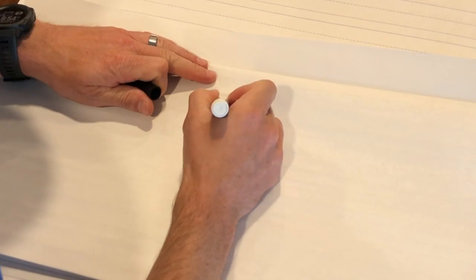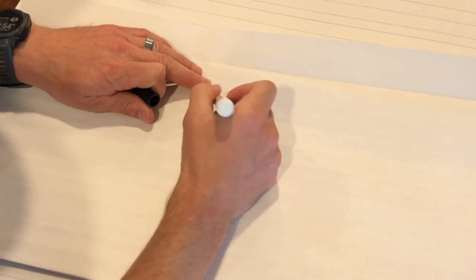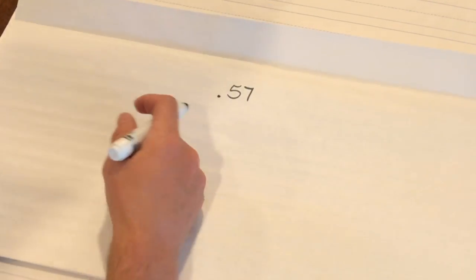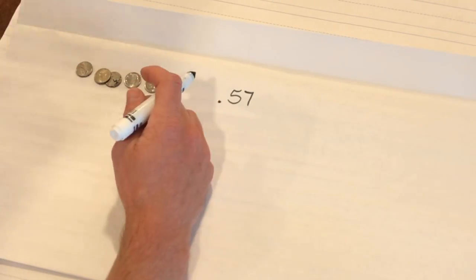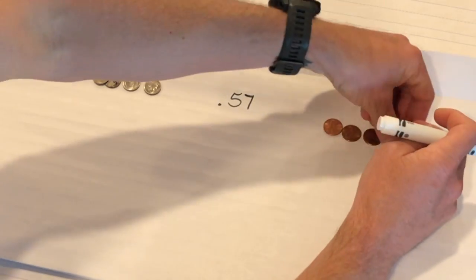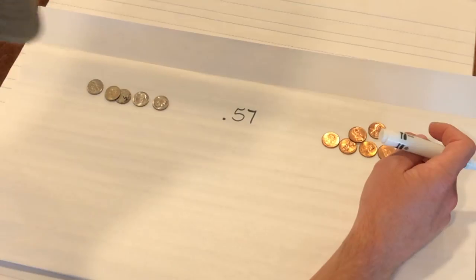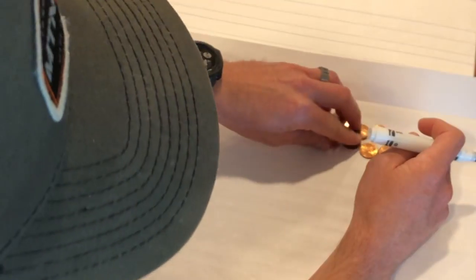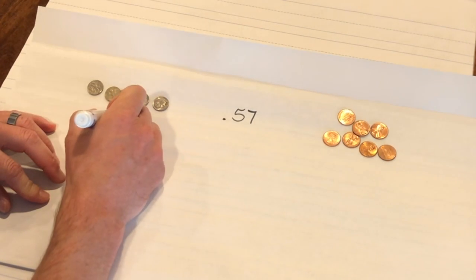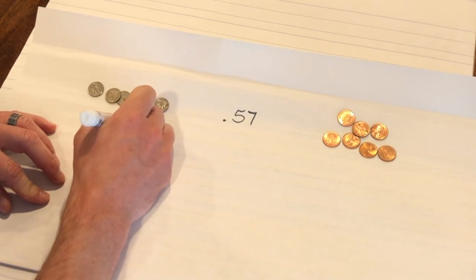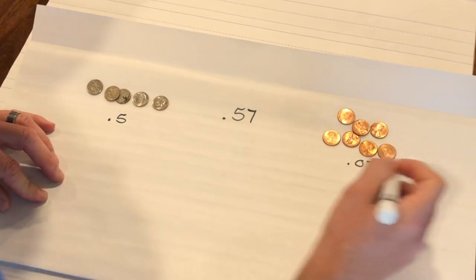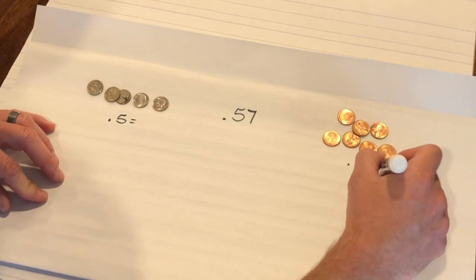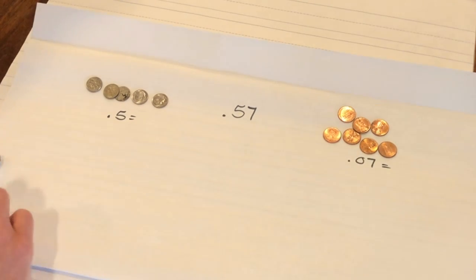Let's look at a different decimal. Let's look at 0.57. So let's break it apart into dimes and pennies, because that's the easiest way to look at it. I've got 5 dimes, and I have 7 pennies. And then if I break those dimes into a fraction, I have 5 tenths, because remember, a dime is worth 1 tenth, but I have 5 of them. And if I put that 5 tenths into a decimal, it equals 0.5.